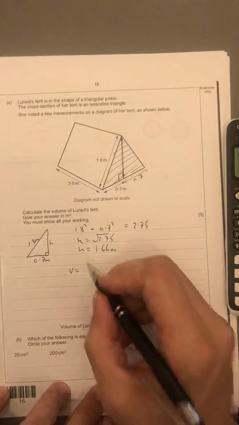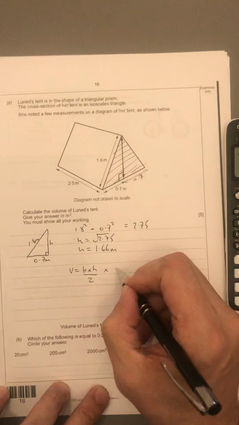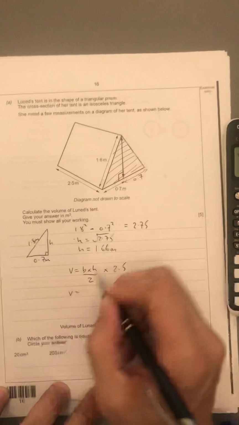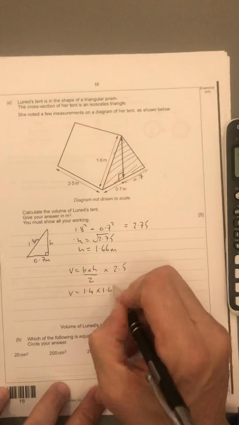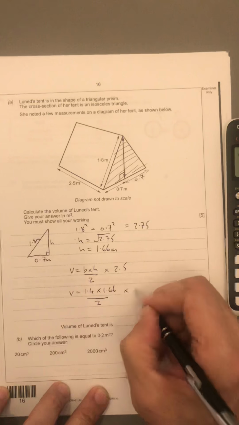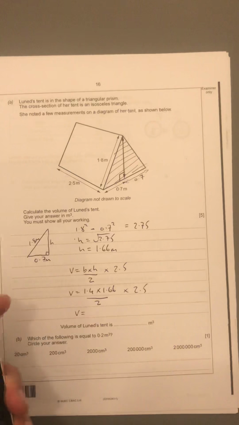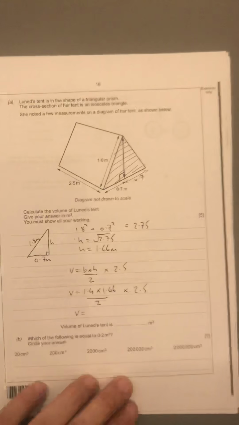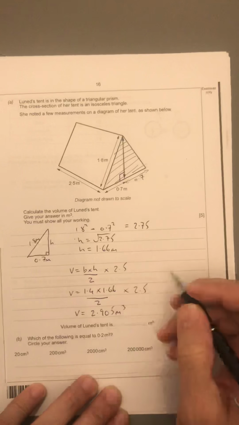Okay, so now to get the volume, it's the cross-sectional area. Cross-sectional area is the triangle, which is going to be base times height divided by 2, and then I just got to times that by the length, which is 2.5. So my volume is going to be, the base is 1.4. My height I've just worked out to be 1.66. Divide that by 2, and then you've got to times that by 2.5 to get the length. So 1.4 times 1.66, divide that by 2, and then times by 2.5. That's going to give me the volume of the tent, which is 2.905 meters cubed.